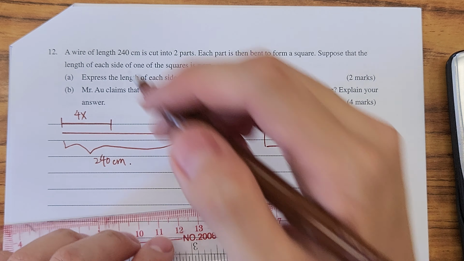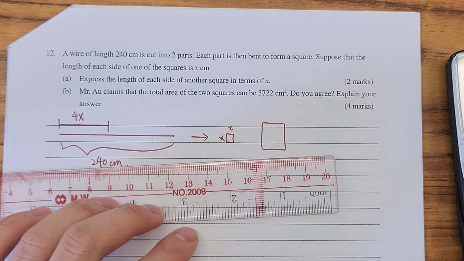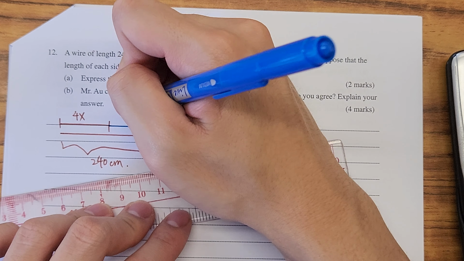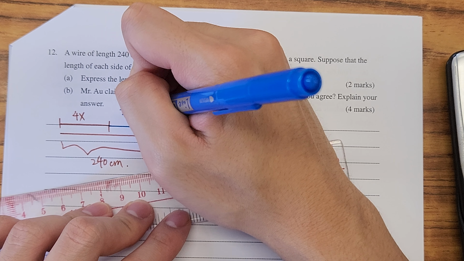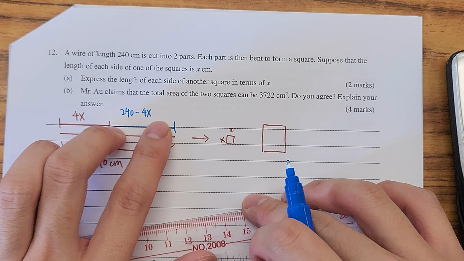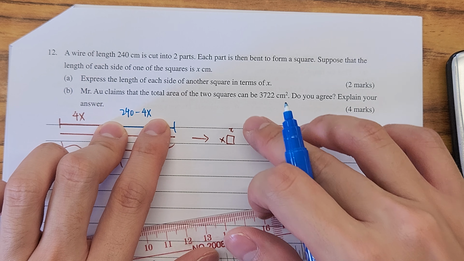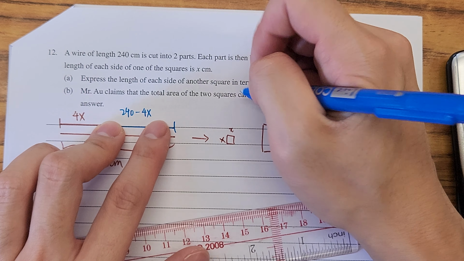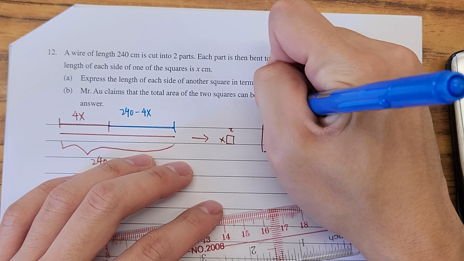Then for the remaining part, you have the length 240 minus 4x. And this length 240 minus 4x is evenly distributed to all the sides of the square, so your side will be (240 minus 4x) over 4.